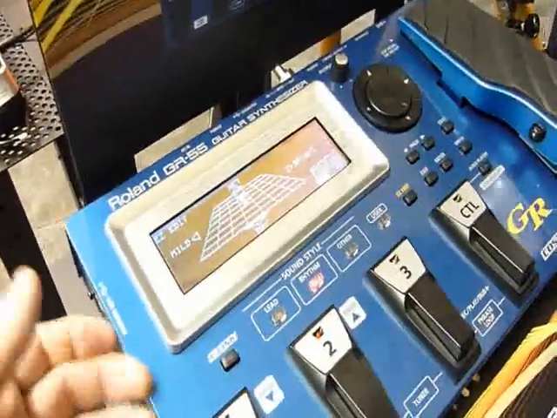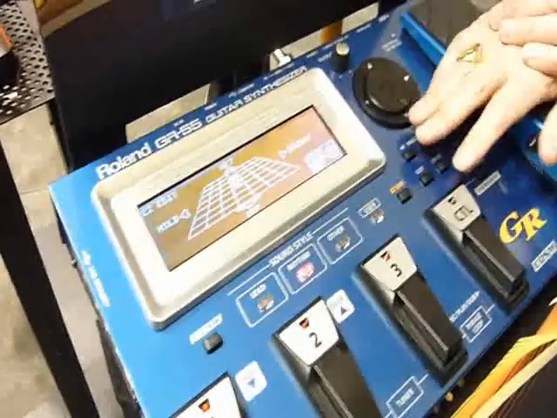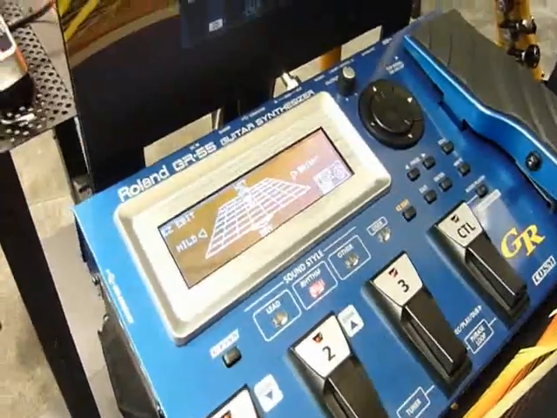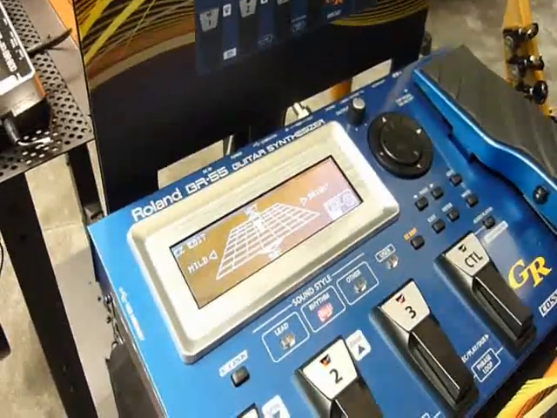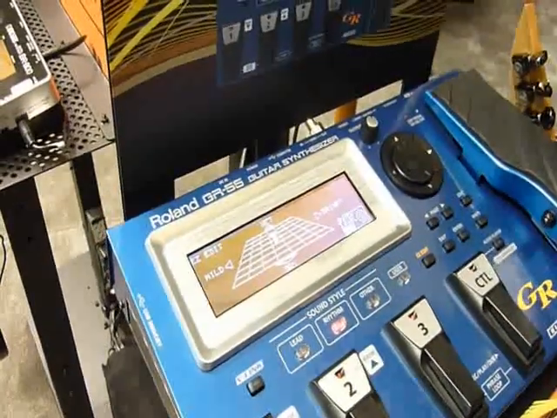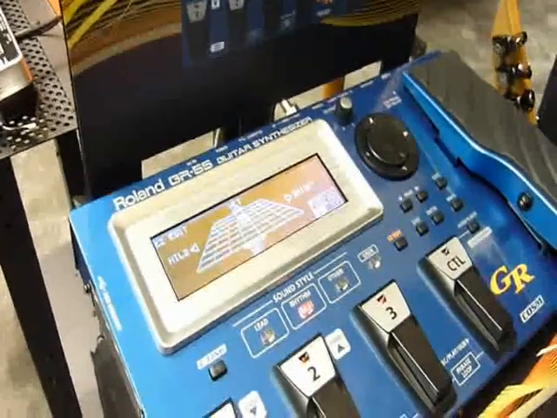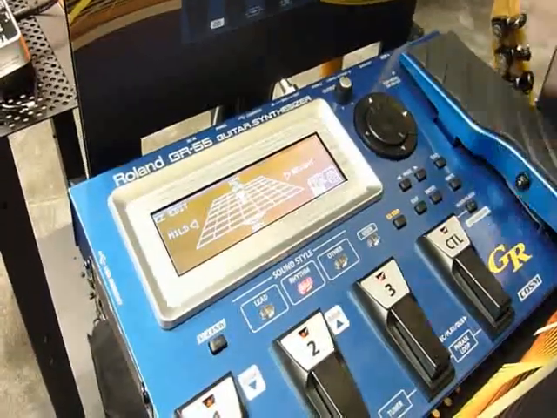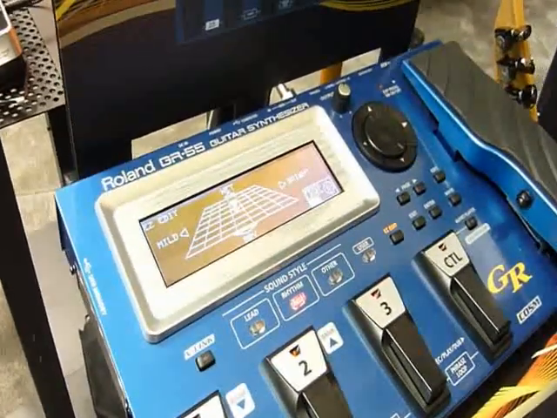I heard a rumor it was going to be available with or without the GK3. That's correct. It comes in two configurations. One is called the GR-55 GK, which includes the pickup. The other one is called the GR-55S. I think of it as sans pickup, without. The difference in the price is $100, which is half the price of the pickup. So it's a deal to get it with the pickup.